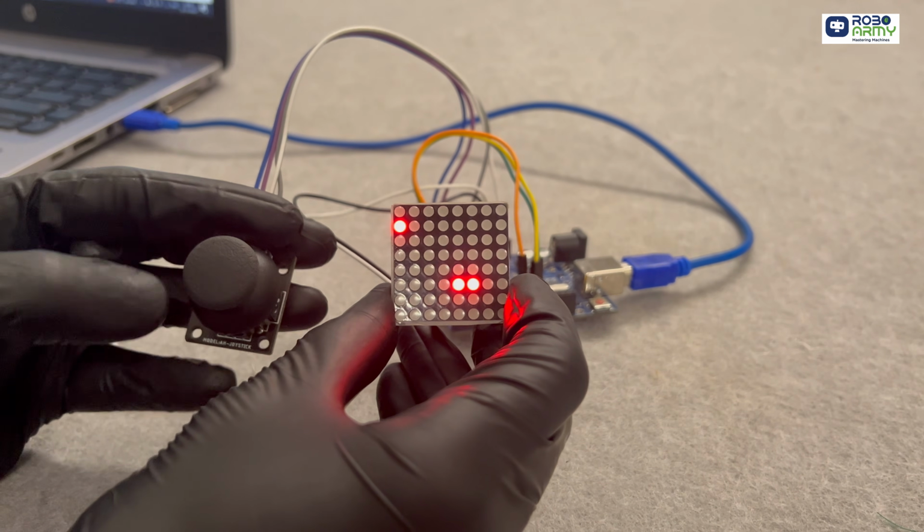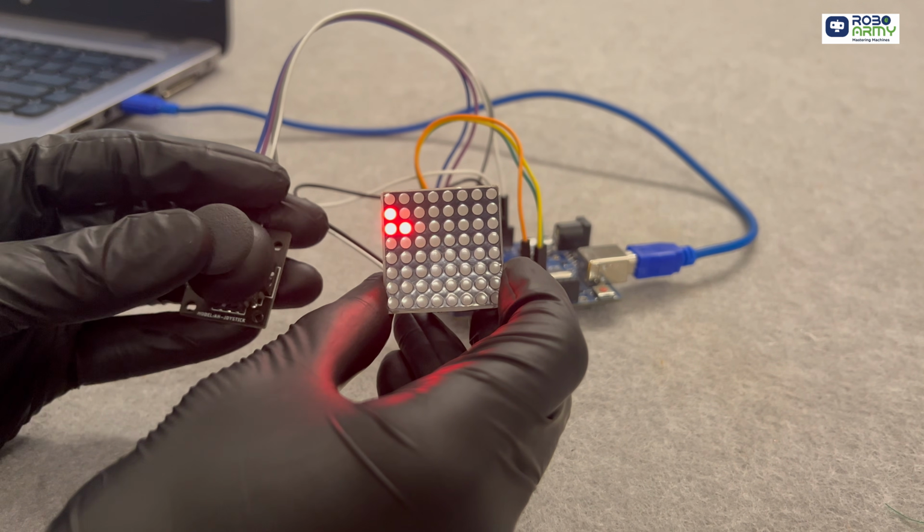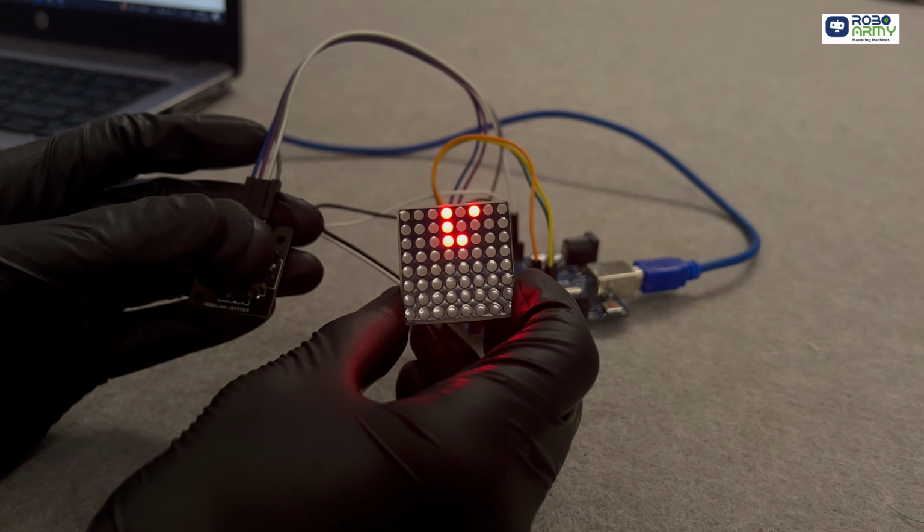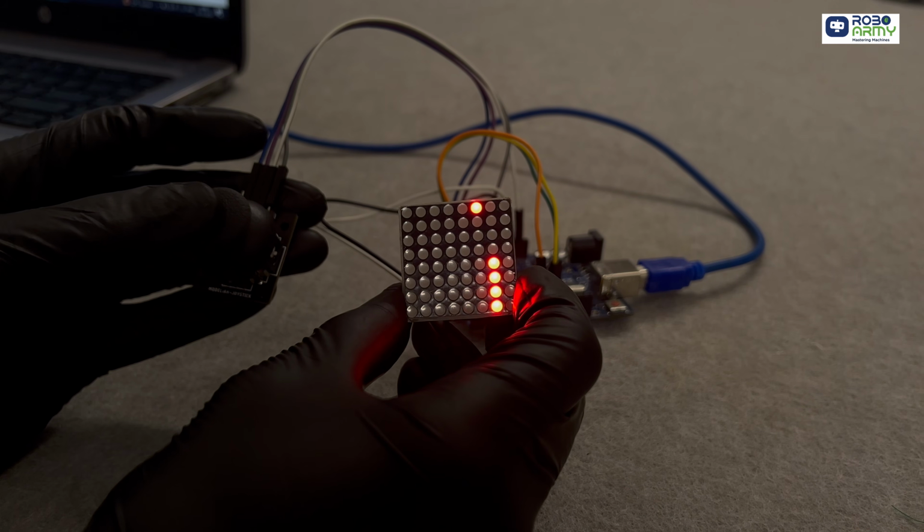Use the joystick to navigate the snake, eat apples to grow and avoid colliding with snake's own body. The faster you play, the more challenges it gets.